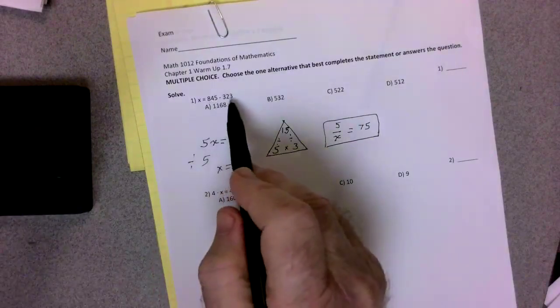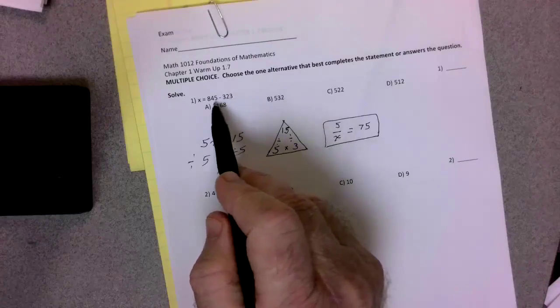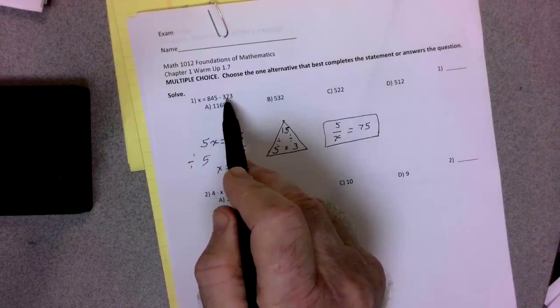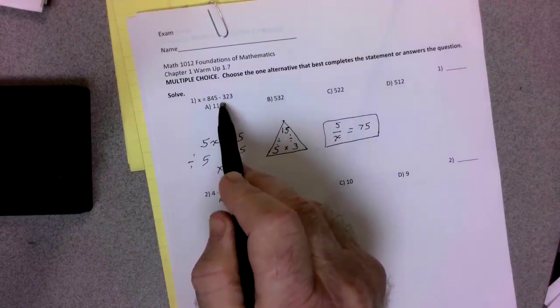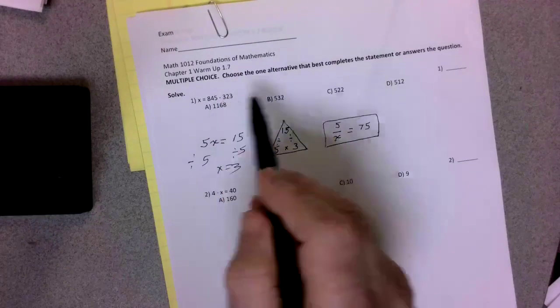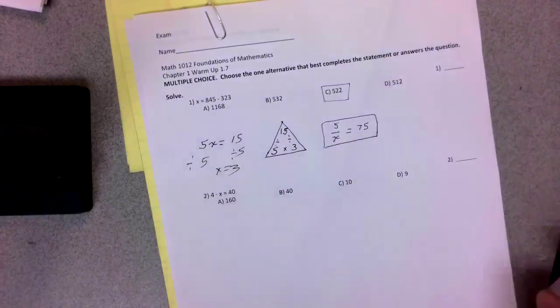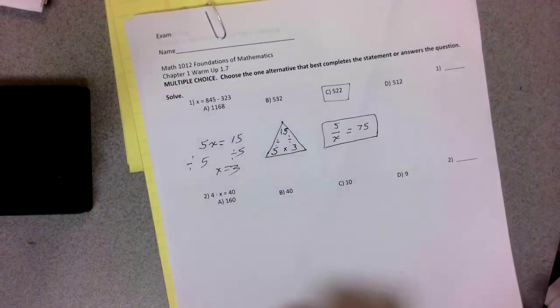They simply want me to subtract 323 from 845. 5 minus 3 is 2. 4 minus 2 is 2. 8 minus 3 is 5. So what do we get? 4 minus 2 is 2. So 5, I think it's this number here, isn't it? C. Let's see, is it that C?